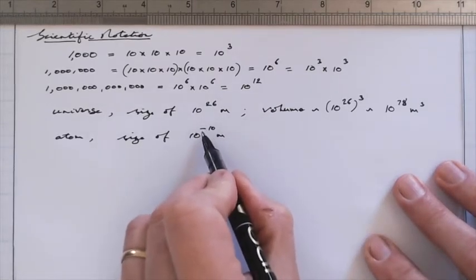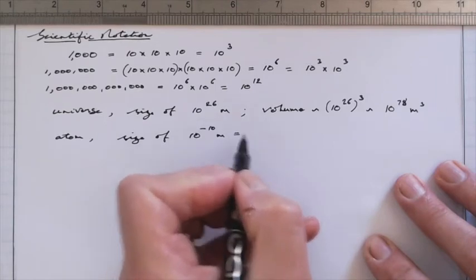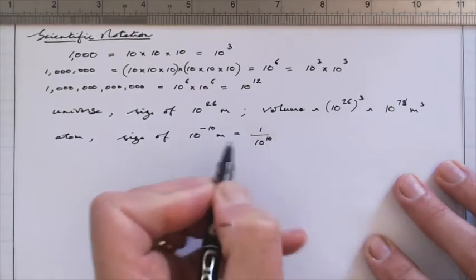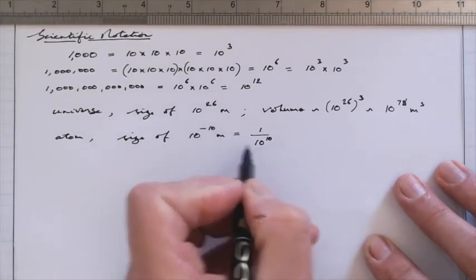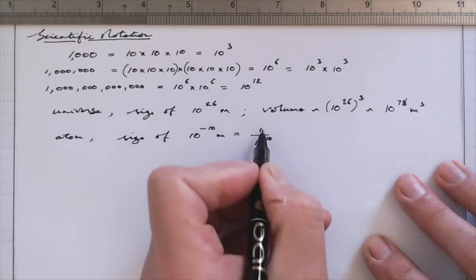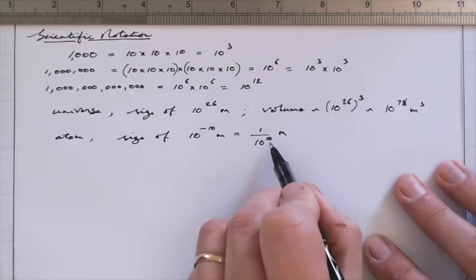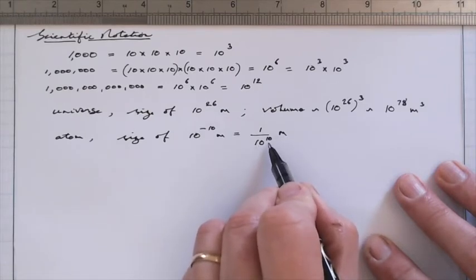Remember that when we have a negative index from the tutorial on indices, what we mean is 1 over that base to this index with a different sign. So 10 to the negative 10 means 1 over 10 to the 10. So it's 1 10 to the 10th of a meter, and 10 to the 10 is 10 times 1,000 times a million, 10,000 million.